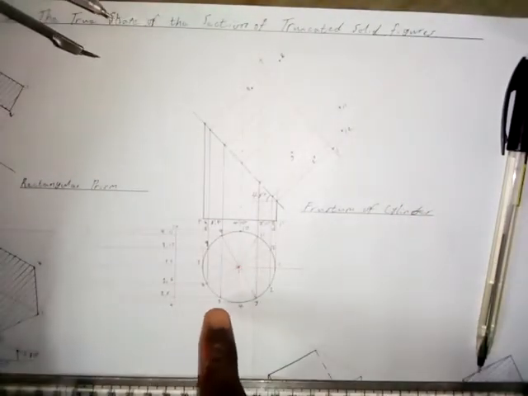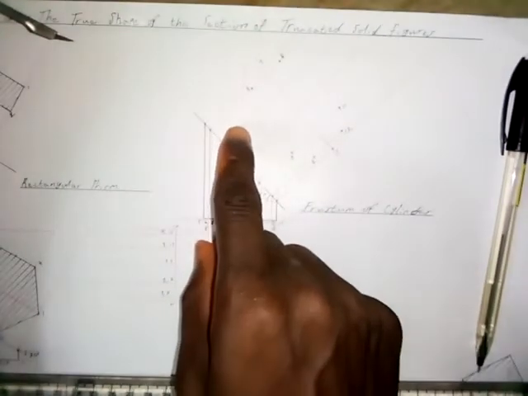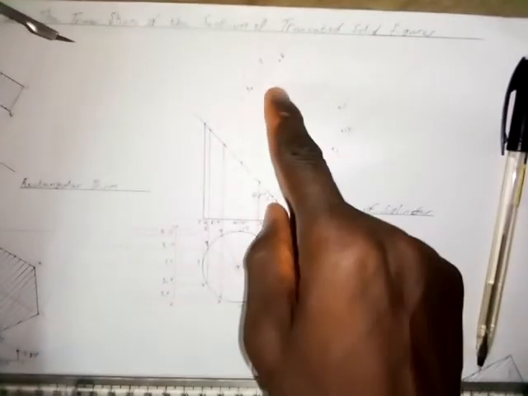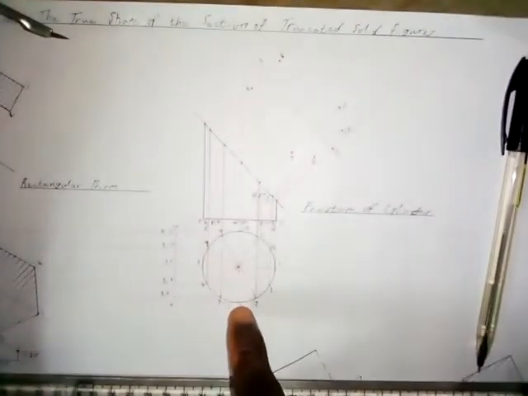Then we have 5 and 9. So go up like this, and you move like this. Just go like this. I will come back to 10 and 4 later.